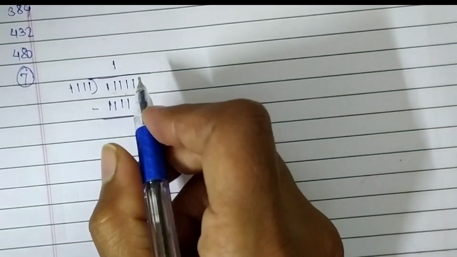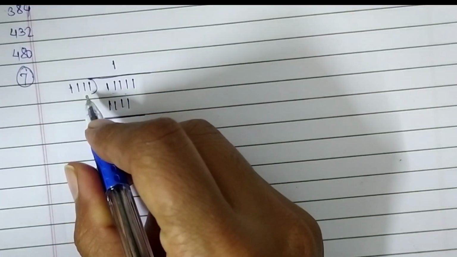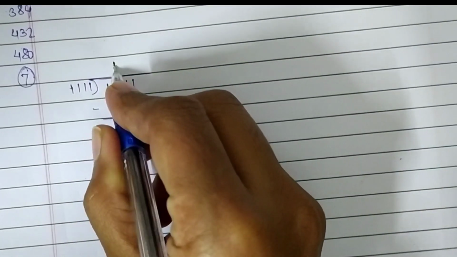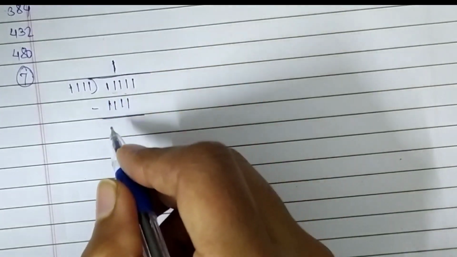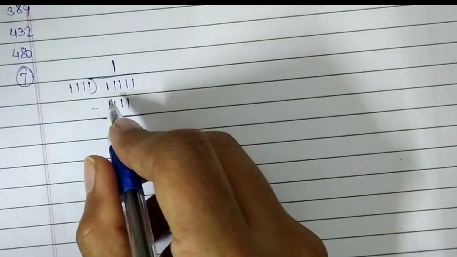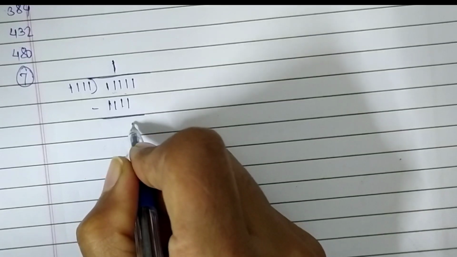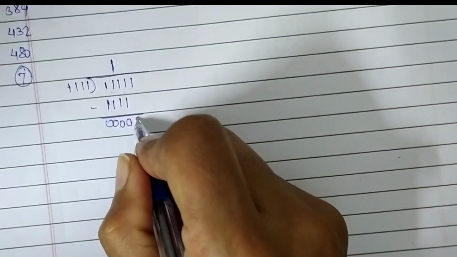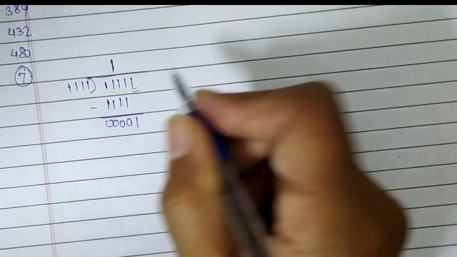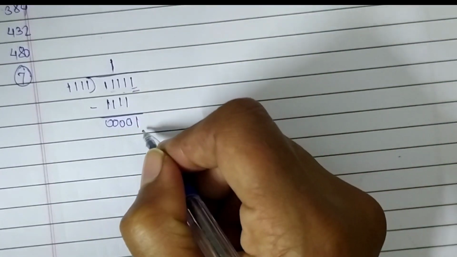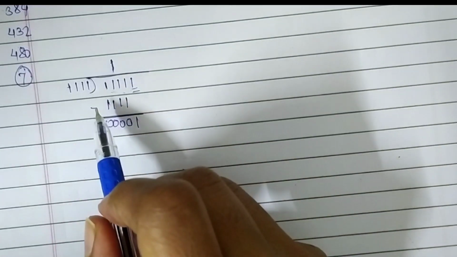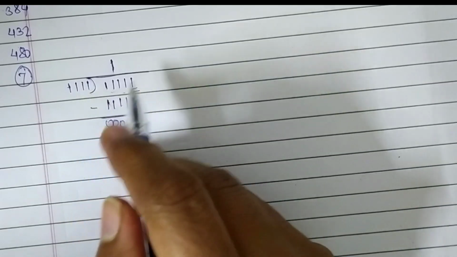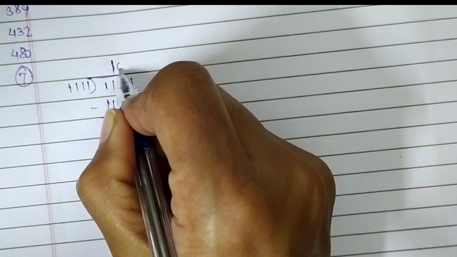1111 ones are 1111. So we write on the quotient side 1 and subtract it from 1111. The number we get here is 0. Now we have 1 on the unit place. So just write here on the downside. We can't divide 1 by 1111. So here we are going to divide it by 0.